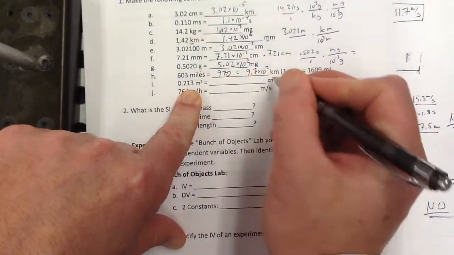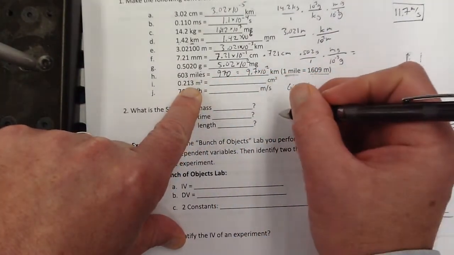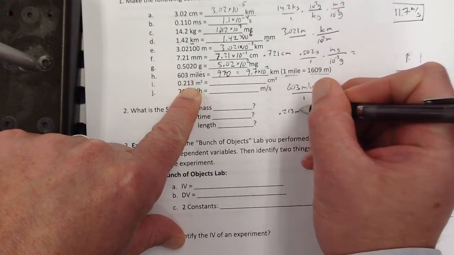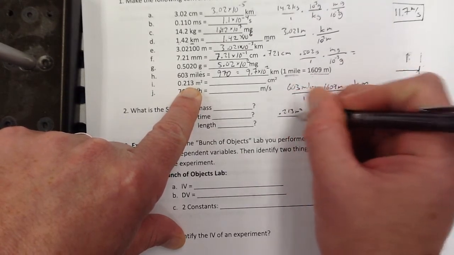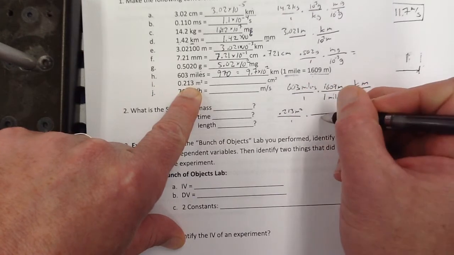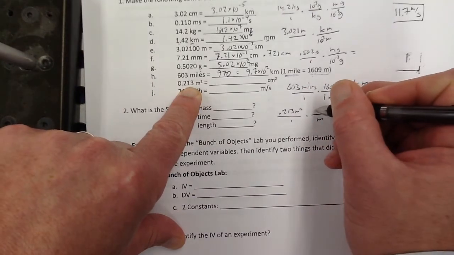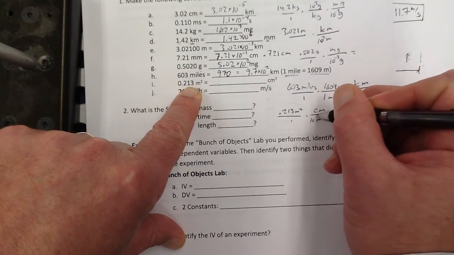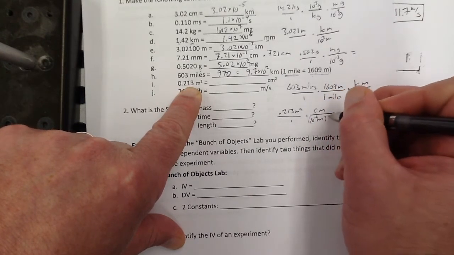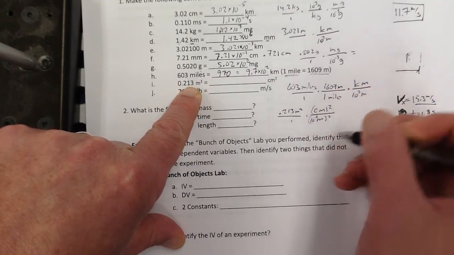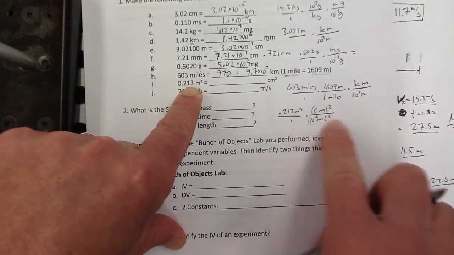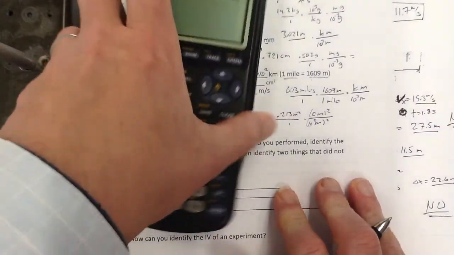Remember, you got to square the conversion factors when you do this kind of conversion. So I got 0.213 square meters. I would like to go to centimeters, and the C is 10 to the negative 2, but if I want square centimeters, I got to square that also. So that's the tricky part that people mess up right there.